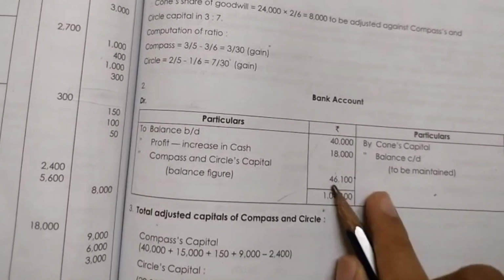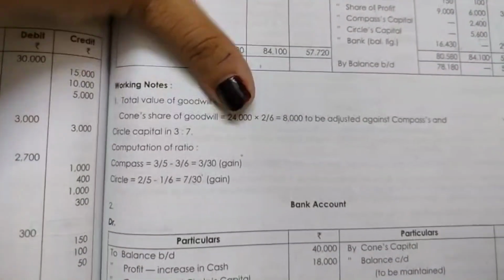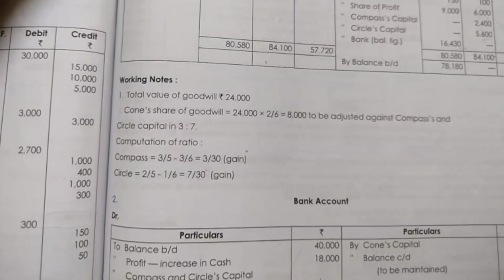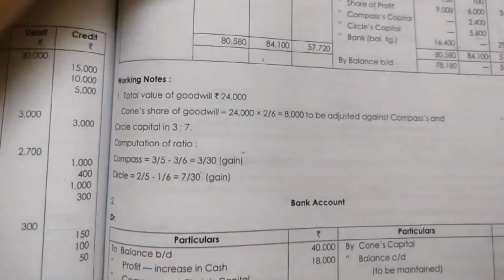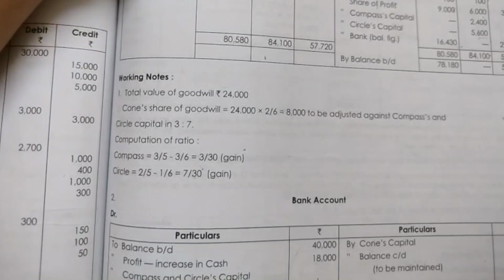Okay, so we got 46,100 now. Now we have to calculate. There are some calculations we have to do. We have to first find what? Closing balances. Closing balances we have to find first. So for that we are doing some particular calculations.